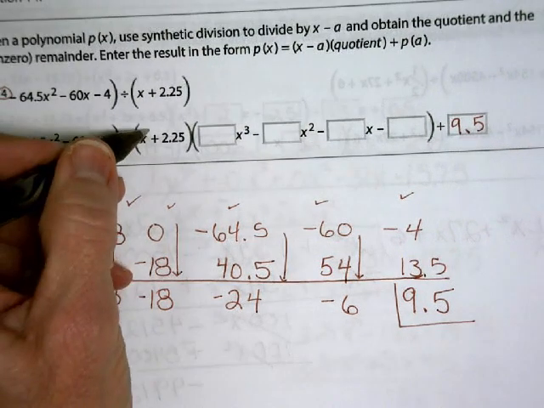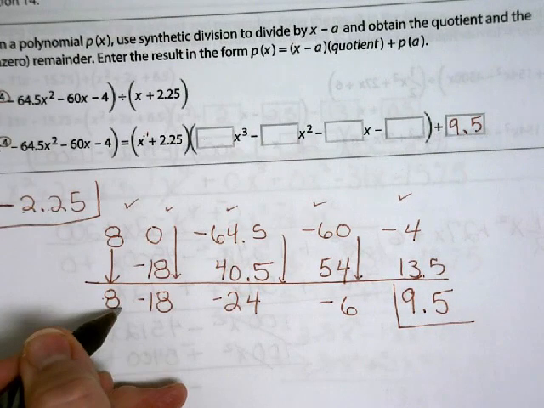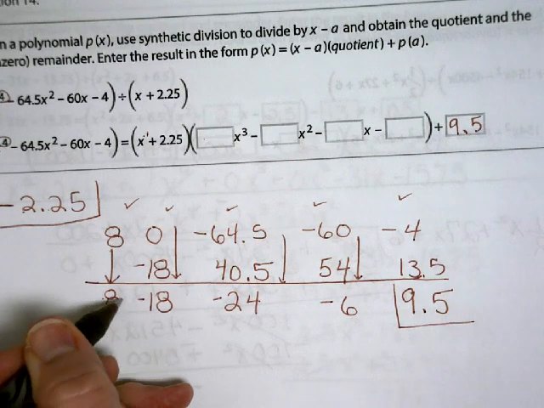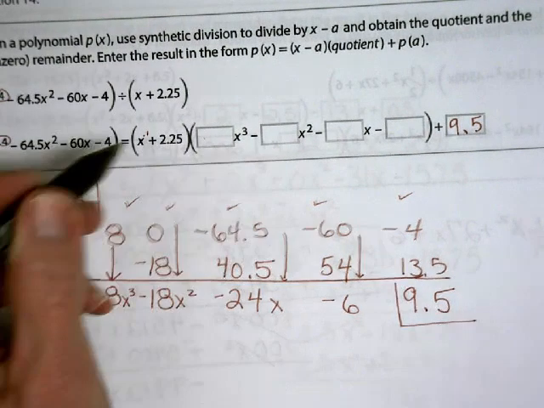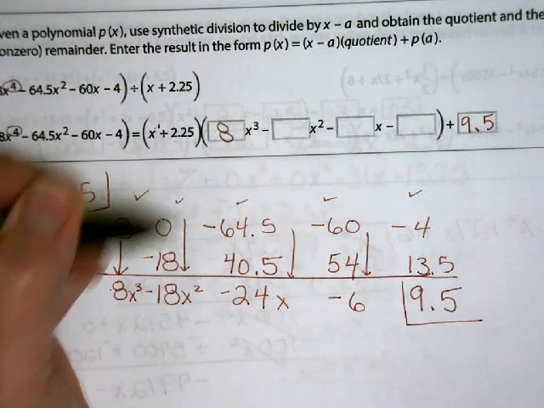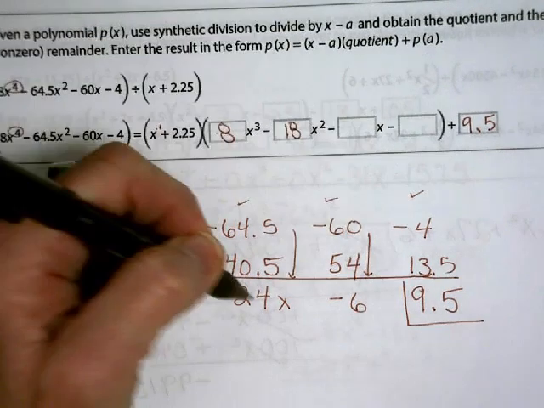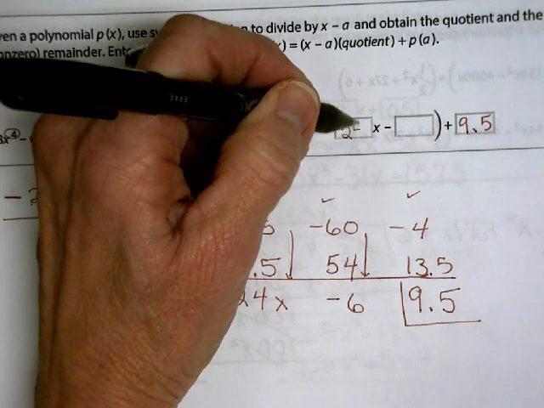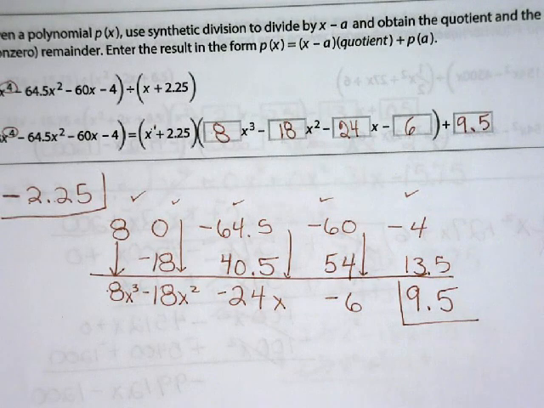And these just go in order. Because if I'm dividing an x to the 4th by an x, that means my coefficients of my quotient belong to x cubed, x squared, x, and constant. So the 8 will be the coefficient of x cubed. They already have the negative for the 18, the negative for the 24, and the negative for the 6. So when you do your math, you will just put in the digits. And if you have the right signs, you know you did the right thing.